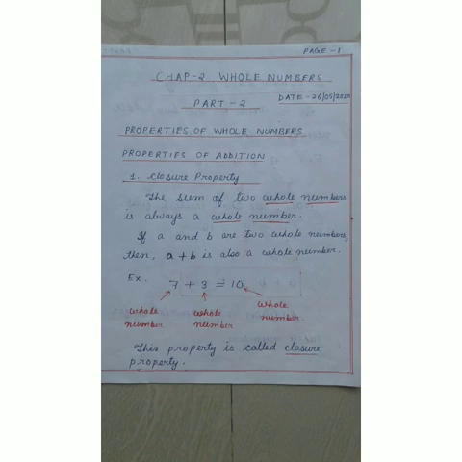Let us start part 2 of chapter 2, whole numbers. We will see some properties of whole numbers. Now let us start with properties of addition.